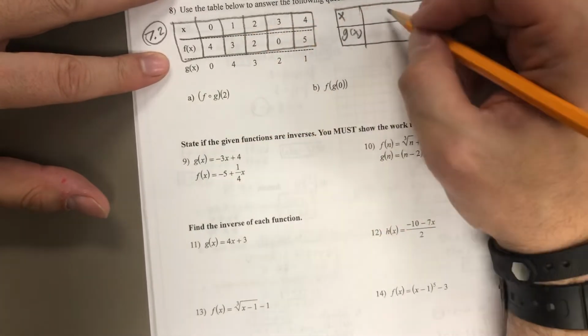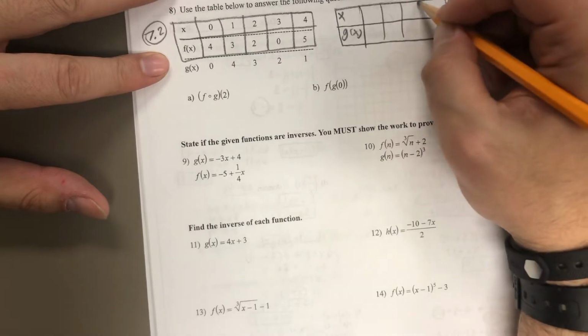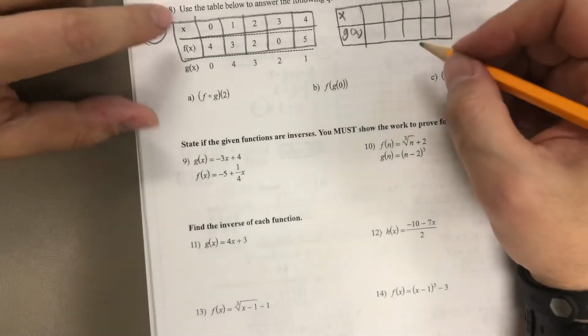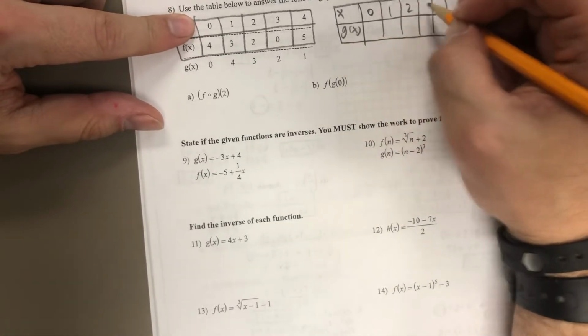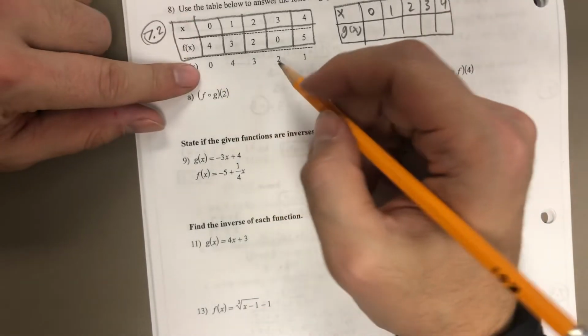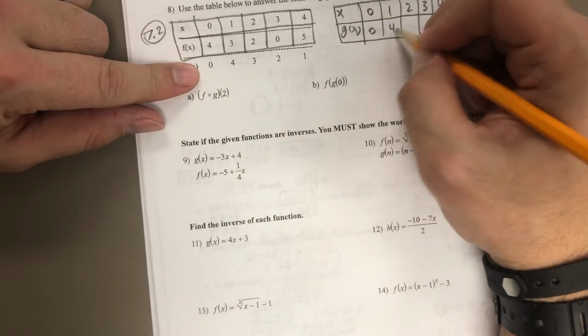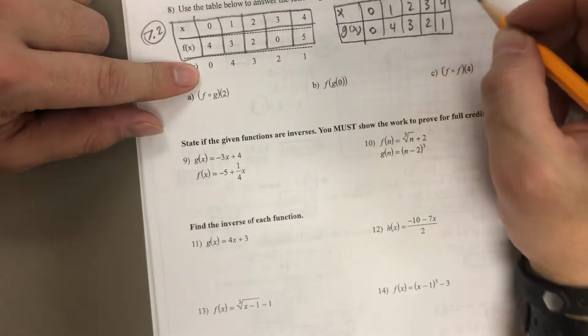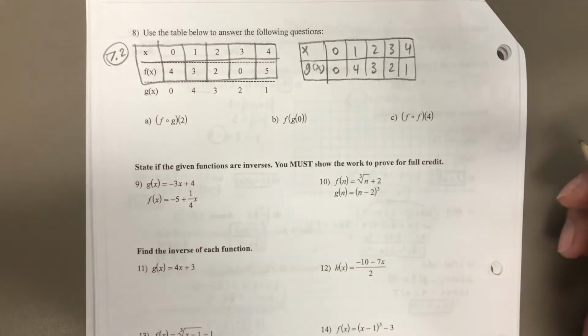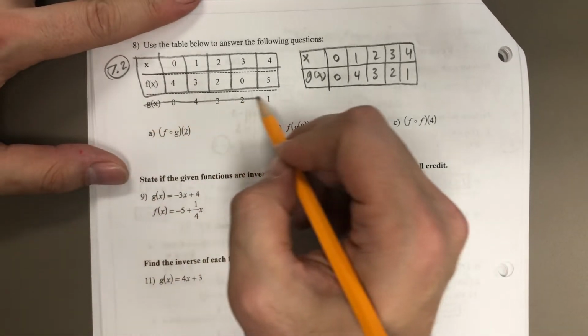How many spaces do we need? 5. 1, 2, 3, 4, 5. There we go. So we plug in the numbers 0, 1, 2, 3, and 4. And then in the g function, I get back out 0, 4, 3, 2, and 1. There we go. That's a little bit better and closer to stuff that we've seen in previous examples. So I'm going to use those. I'm just going to forget about this for right now.